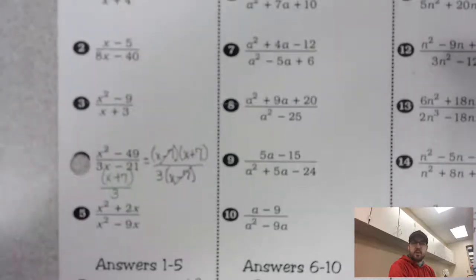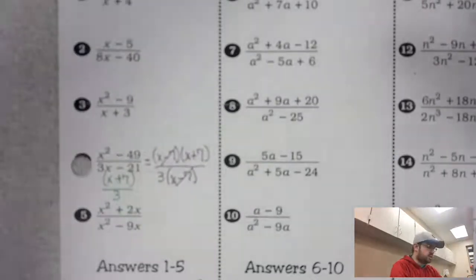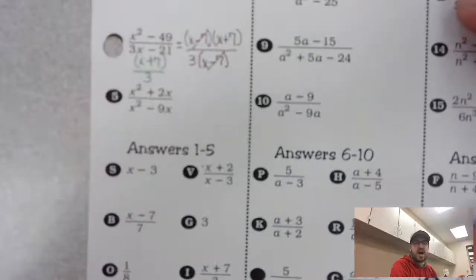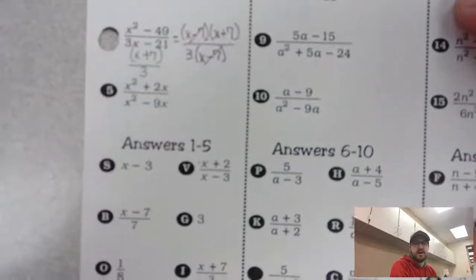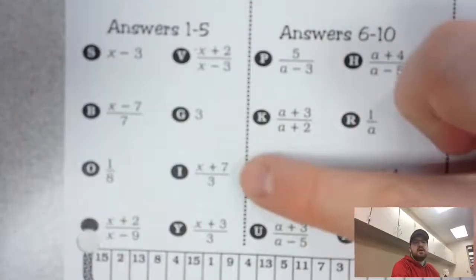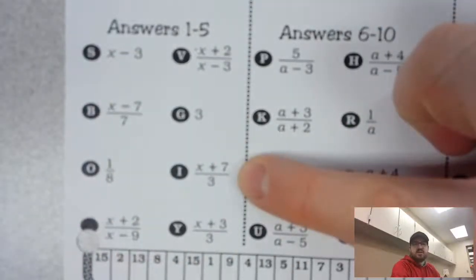Give me a second. I'm going to adjust the camera here. It might be a little bit shaky. But if we look down here at letter I, you could see right here that is the answer that we just got. So that's the expectation here.